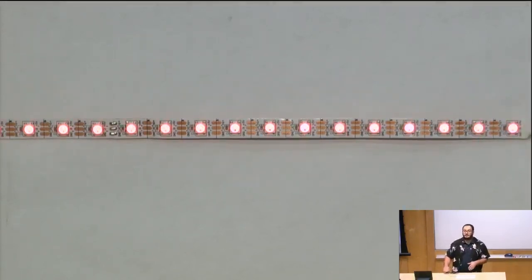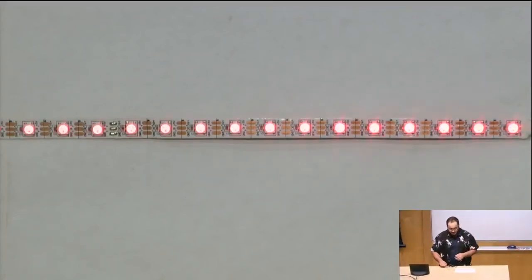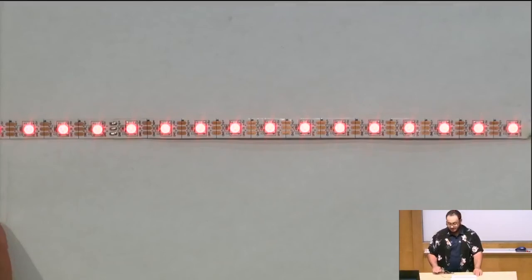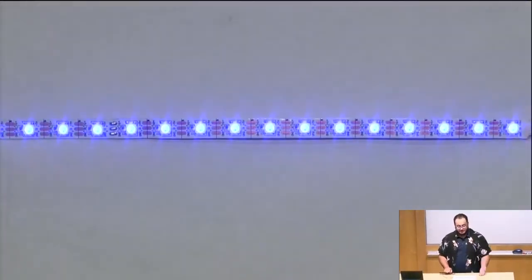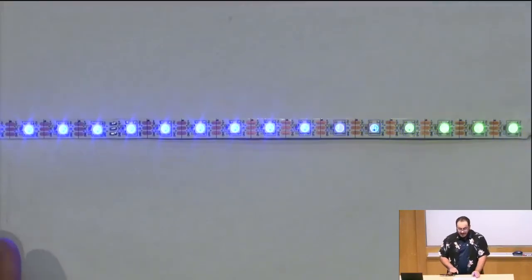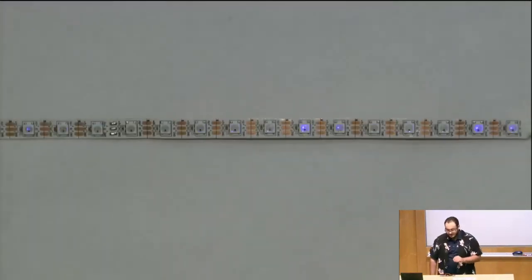So right now I'm hovering my hand over the red sensor, and as you see in the video, we are having a red strip of LEDs right here. If I hover my hand over the middle sensor, we get the strip of blue LEDs. And if I hover my hand over this left sensor, we get green LEDs. And we can go ahead and prove this entire color wheel that we just talked about.